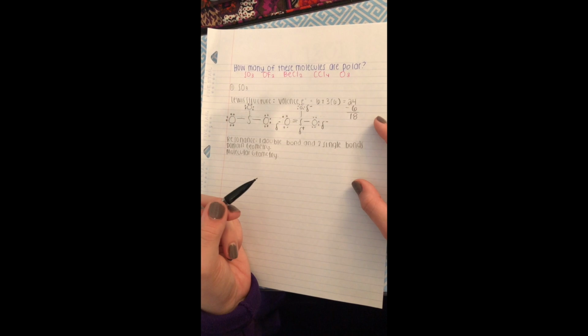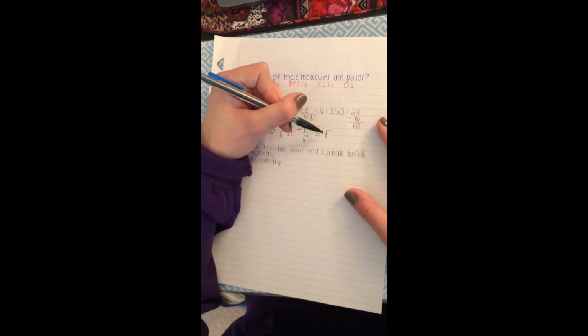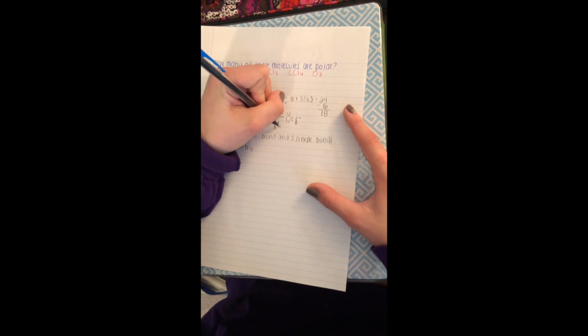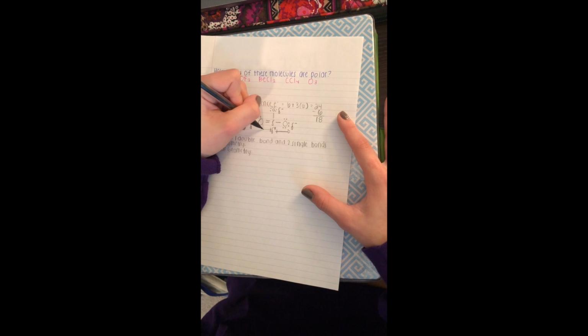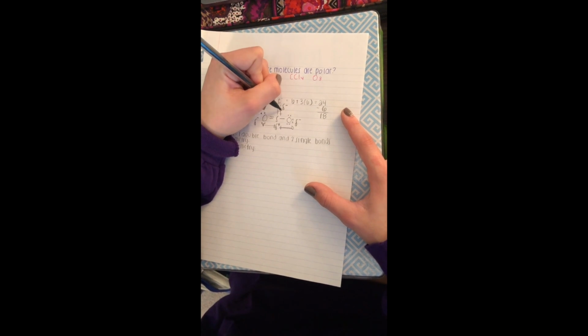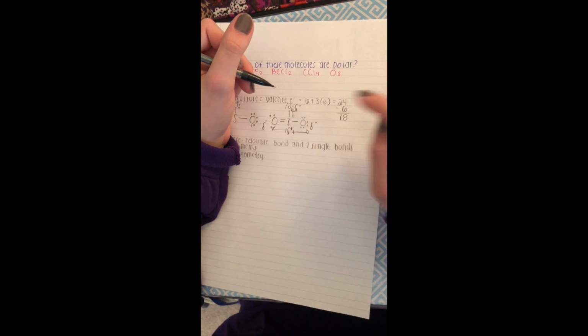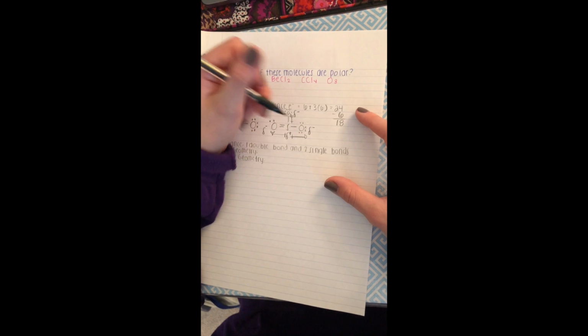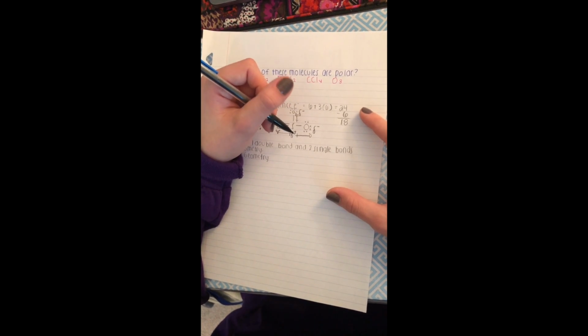In order to draw the bond dipoles, we start at the partial positive and go to the negative. So this bond dipole will go this way, this one will go this way, and this one will go upwards. The direction of the bond dipole is the direction of charge separation, and the length of the arrow represents the magnitude of the charge separation.